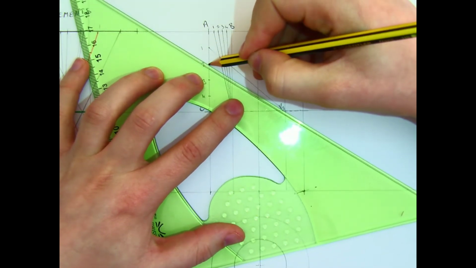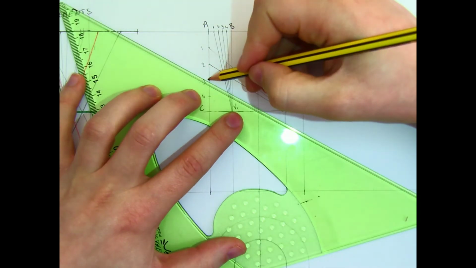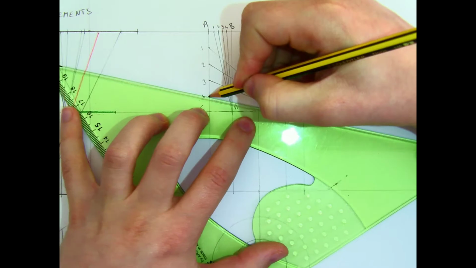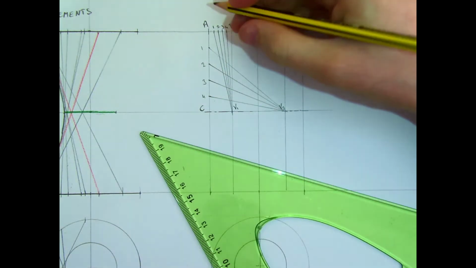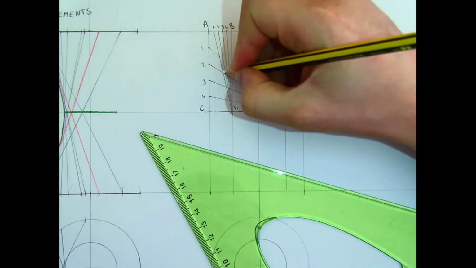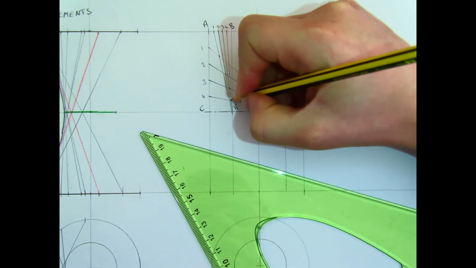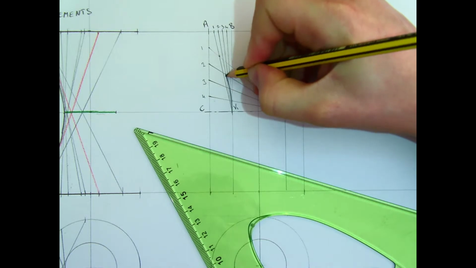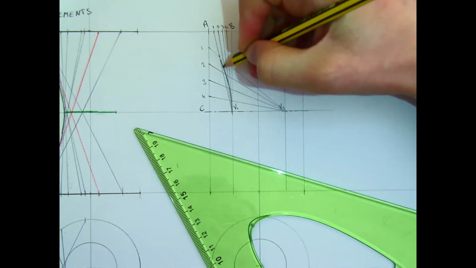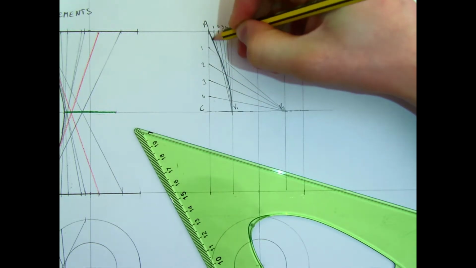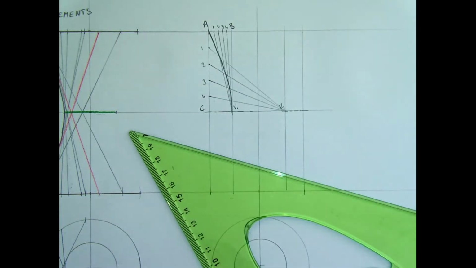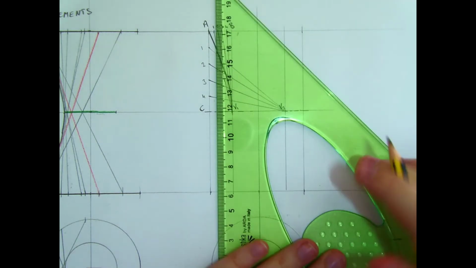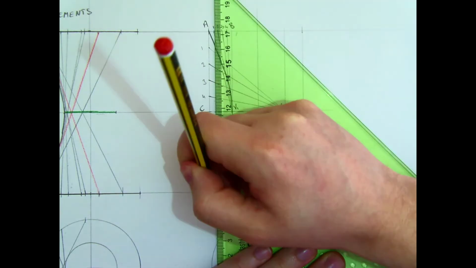And where each of the lines cross each other, so where the 2's cross each other, the 3's cross each other, the 4's and the 1's, they form points in the curve that I'm looking for. So where the 1's cross, 2's cross, 3's cross and 4's cross, they're all points in my curve, and I can now draw the best curve that I can from A through to those points up to V1. It's the same on the opposite side, or the other side of this curve.